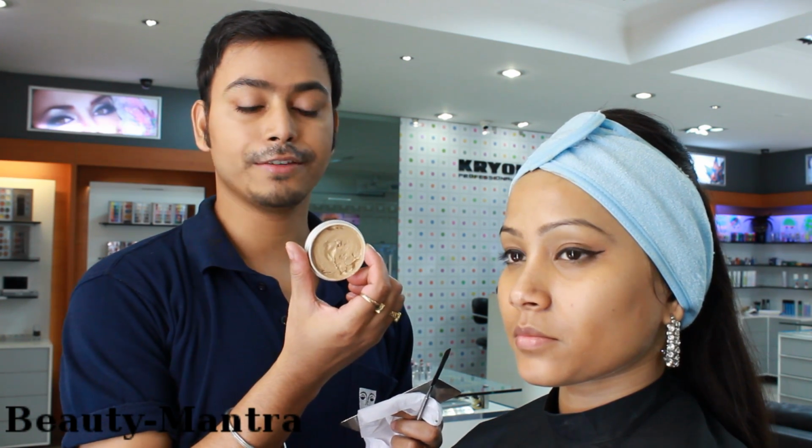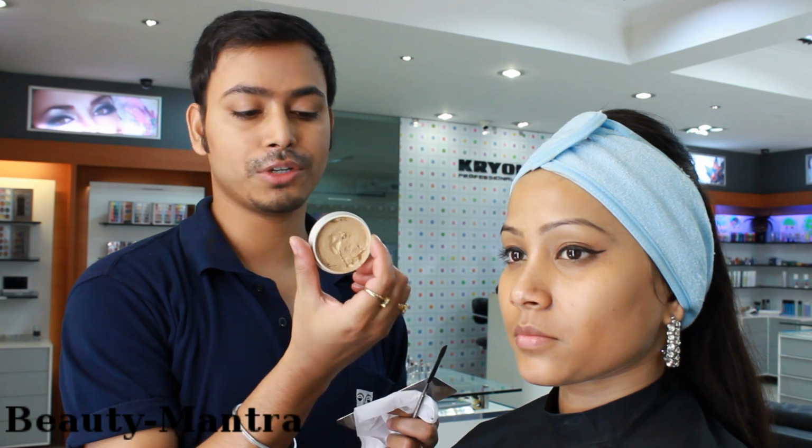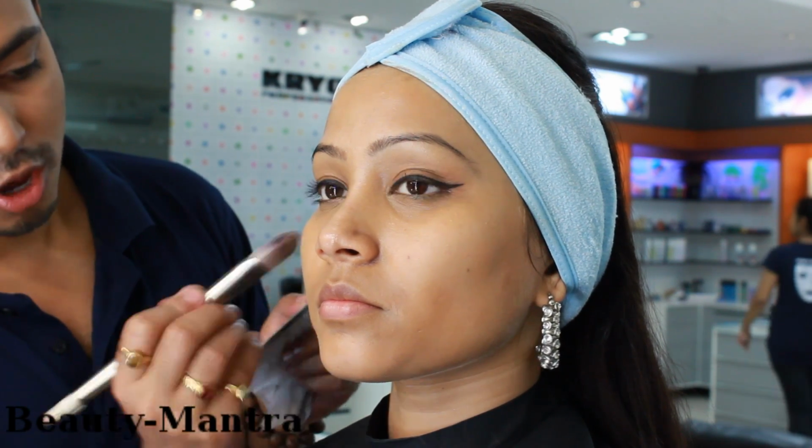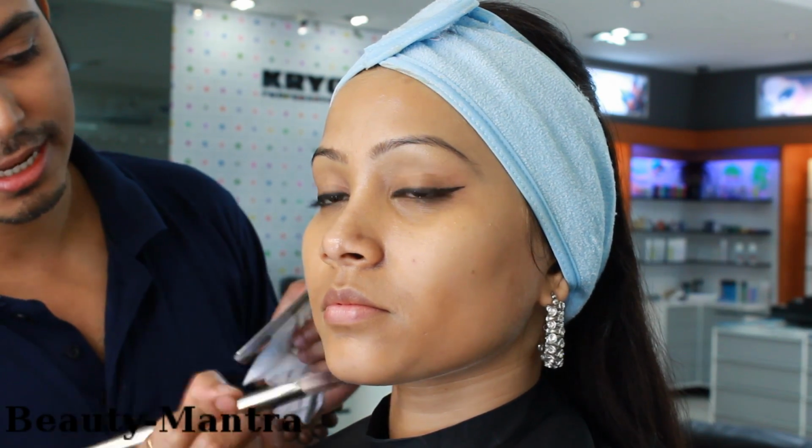This is the high definition micro foundation cream foundation, and the number is MFC 240. While applying the base, you need to keep one thing in mind. Wherever you have not applied your concealer, you can run your brush very well. You can blend the base well with your skin.